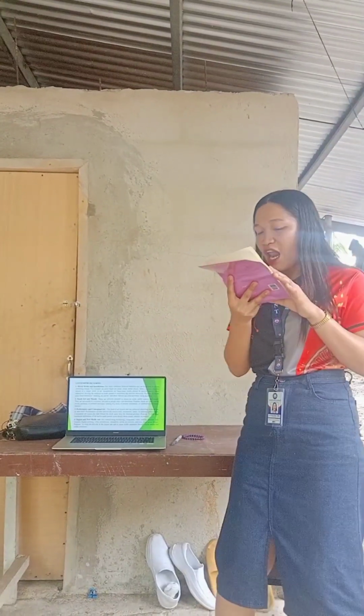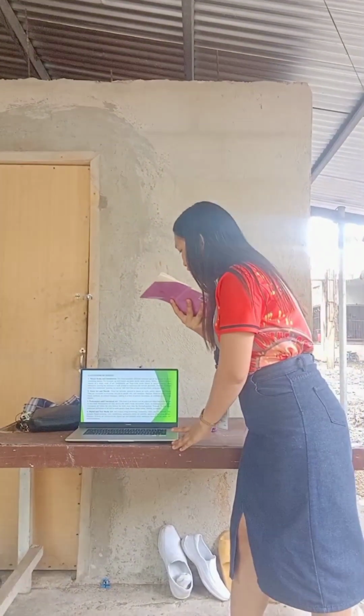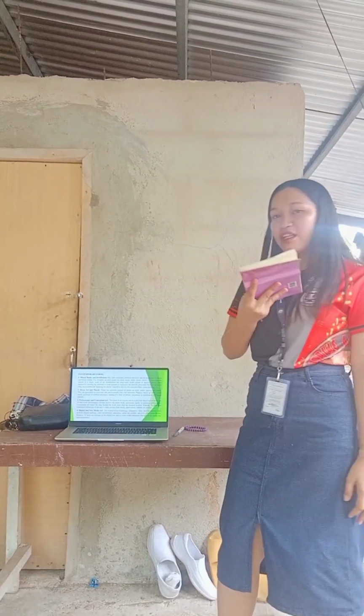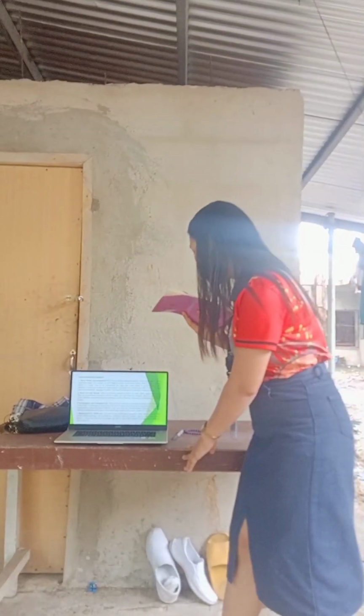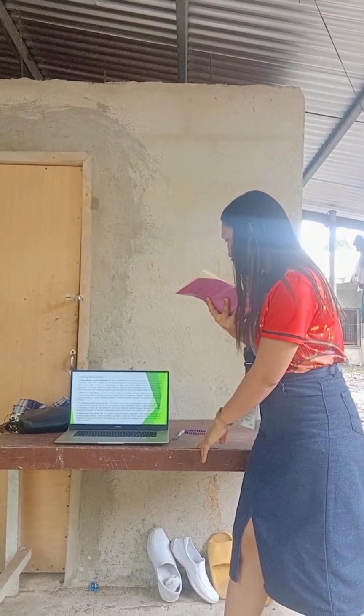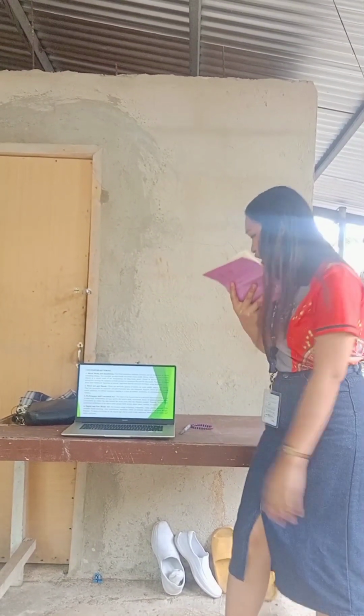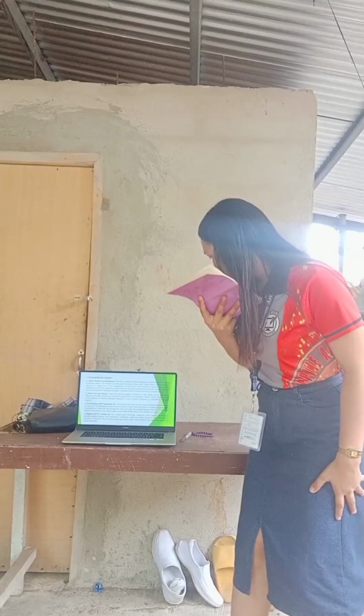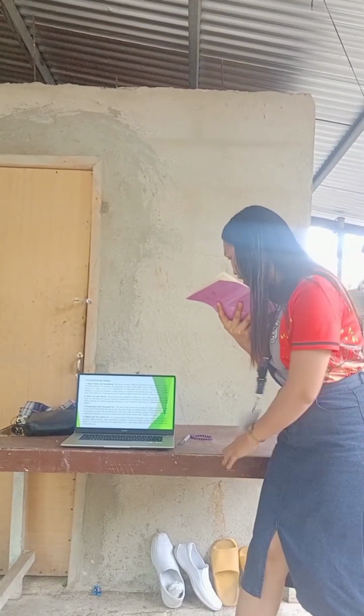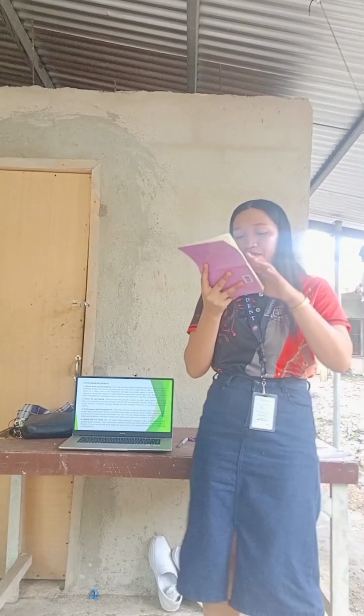Number 4, digital and new media art. Art created using technology, computers, video, and the internet. This includes digital painting, video installation, animation, online art exhibits, and even video game design.